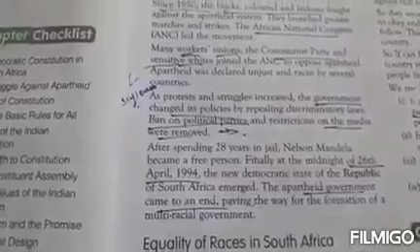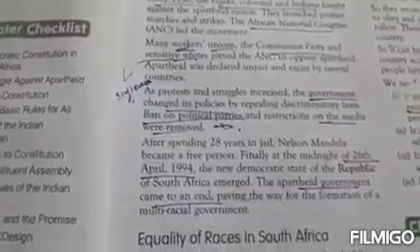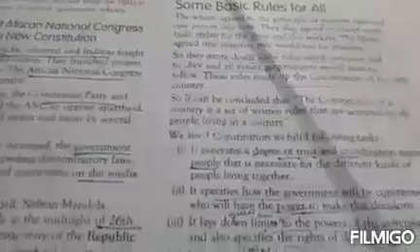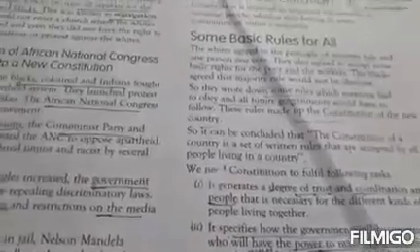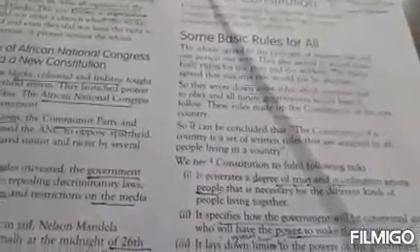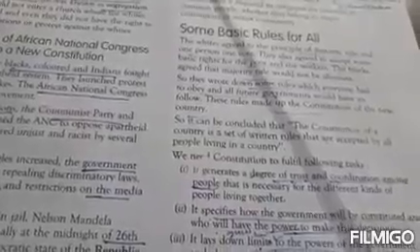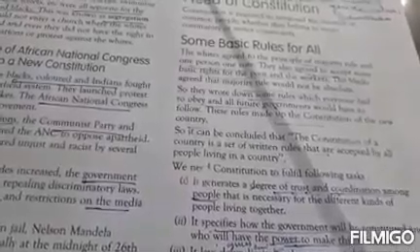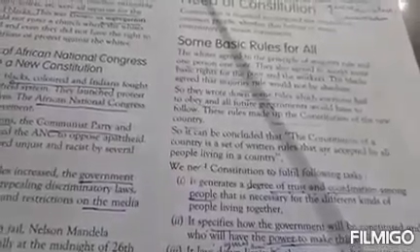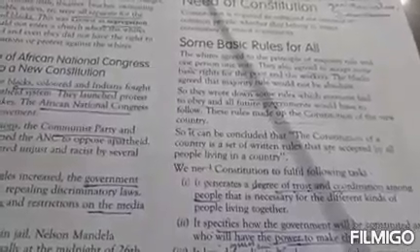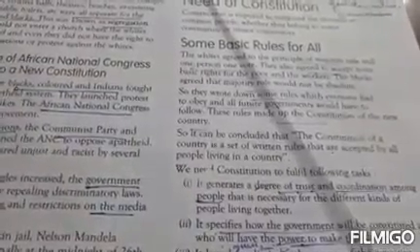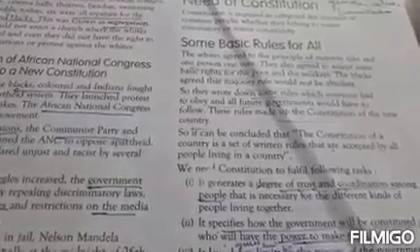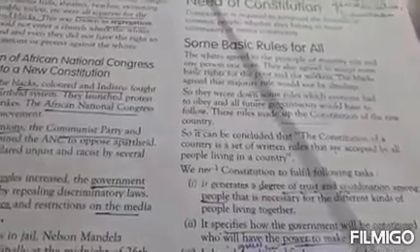But to make that constitution, people faced many problems. These problems involved the oppressor white people and the oppressed black people. Now they were planning to live together in the country, but what happened? The white people had no trust in black people. They used to think that the black people would take revenge on white people, and the black people also did not have trust in white people.